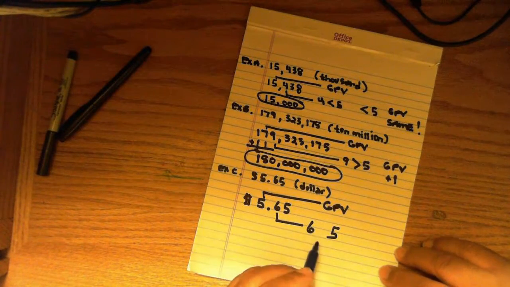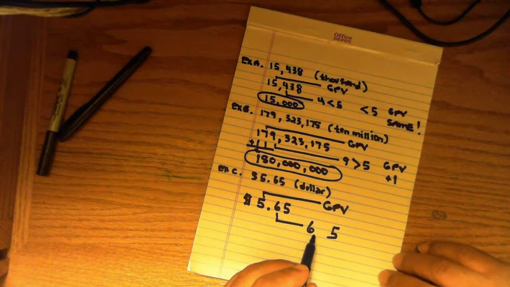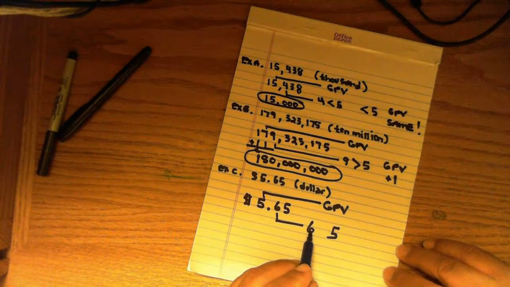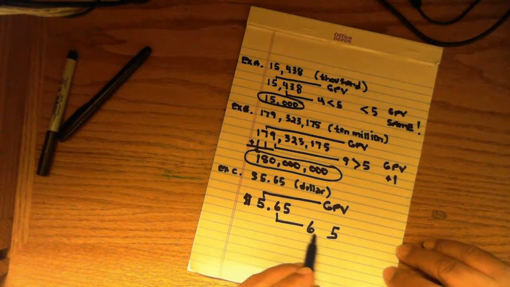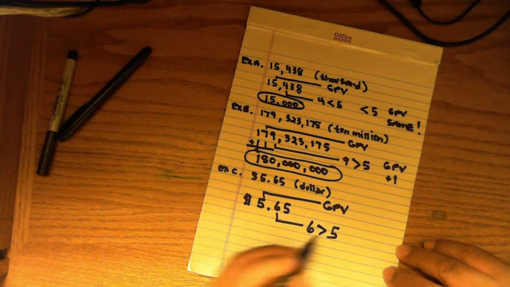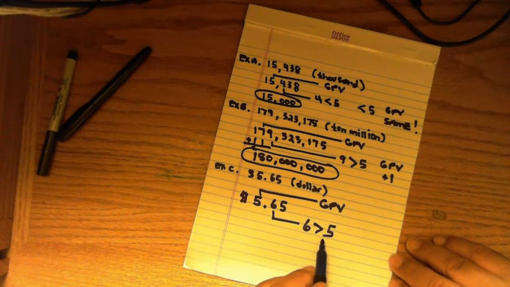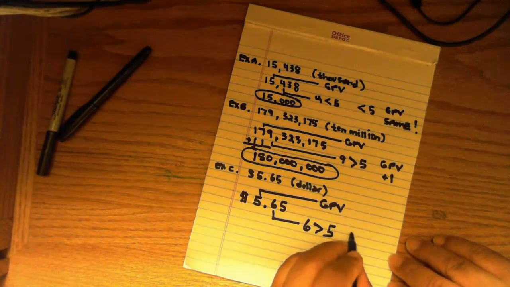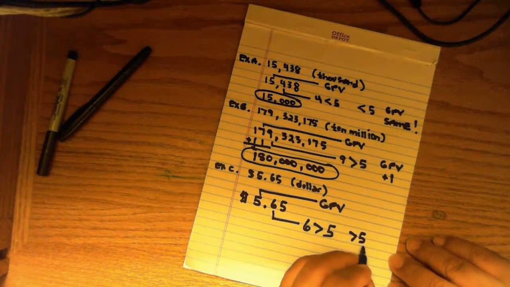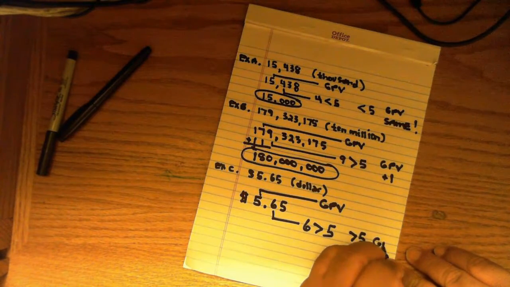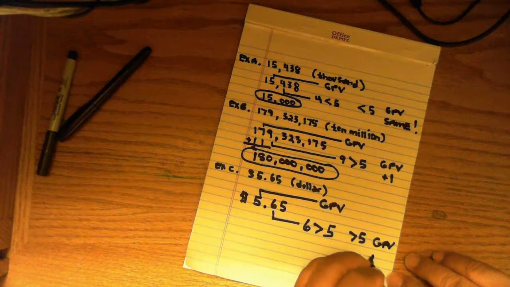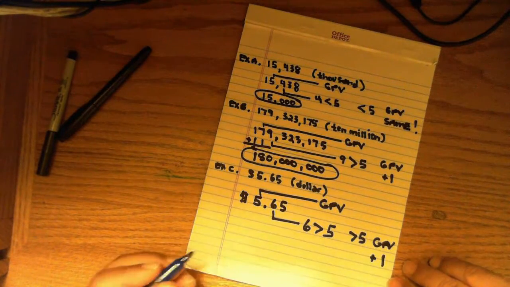We're going to check the order relationship between that number and 5. And we see that 6 is greater than 5. Well, if the number is greater than 5, the given place value increases by 1.